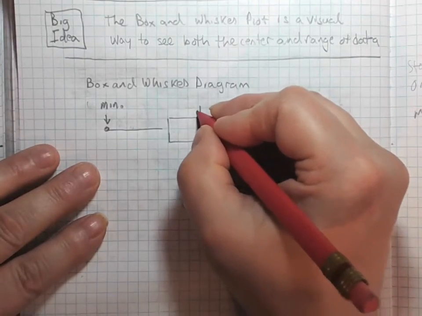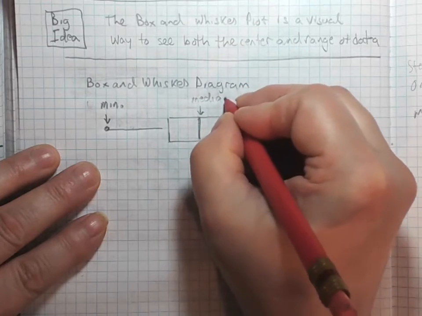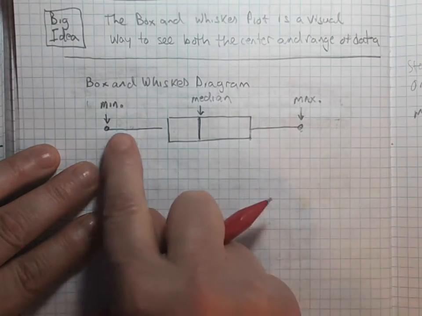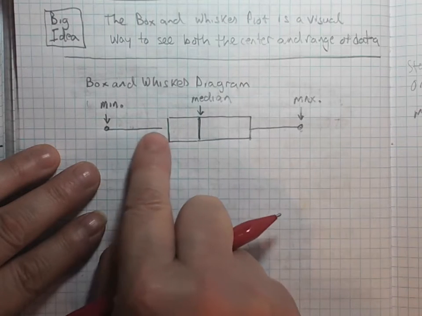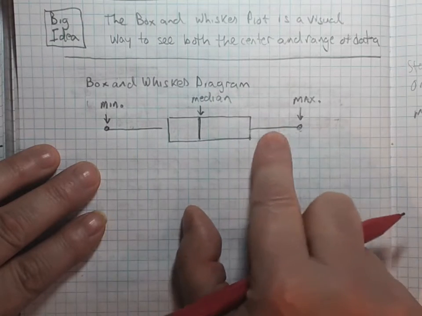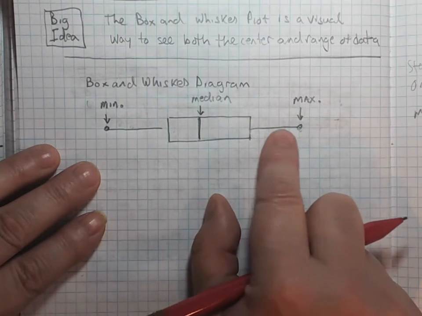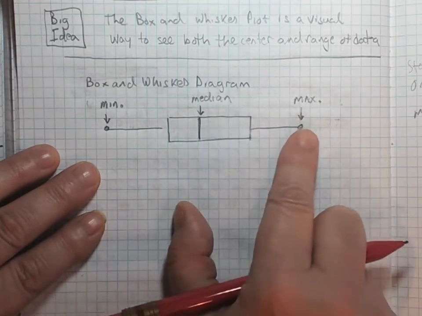So right here is the median. And then you can see that there are actually 4 sections: the first section, the second, the third in the box, and then the fourth, represented by the end whisker. We call those quartiles.